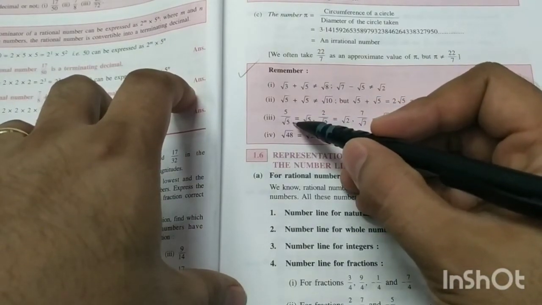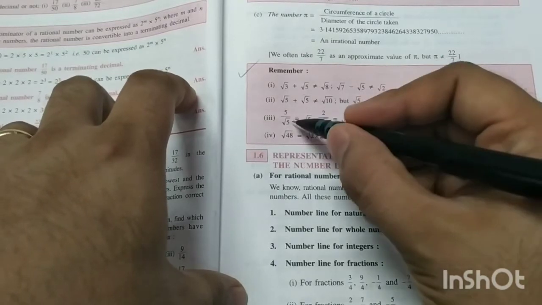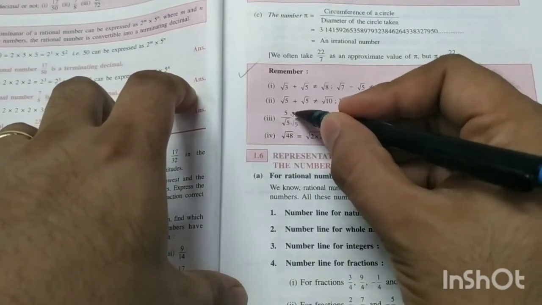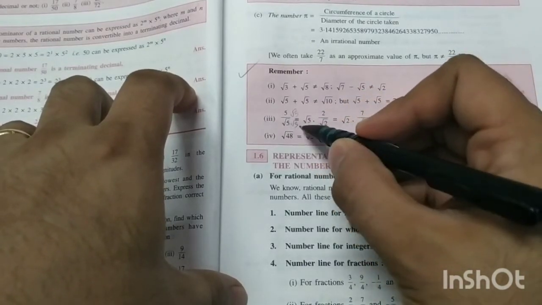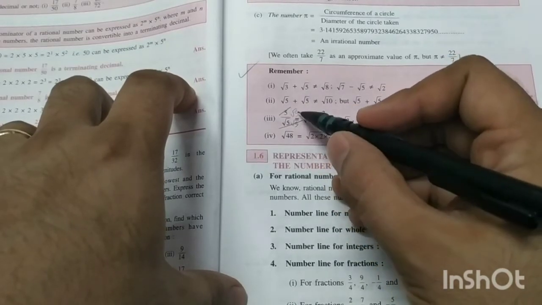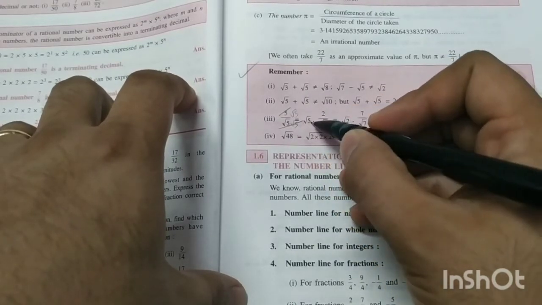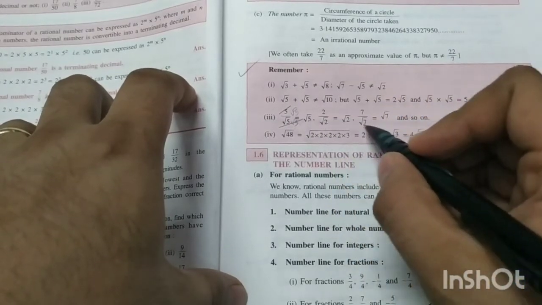Either you can rationalize the denominator into root 5, up and down. Now root 5 into root 5 is 5. So cut 5 and 5. So what is left is root 5. So that's what is mentioned here. That is true for all of this.